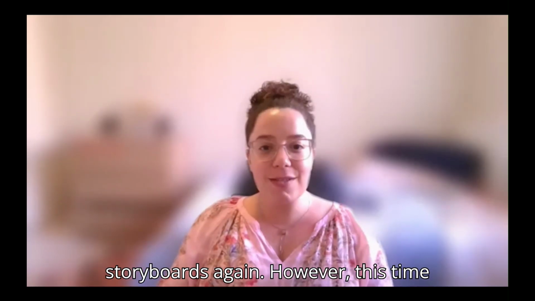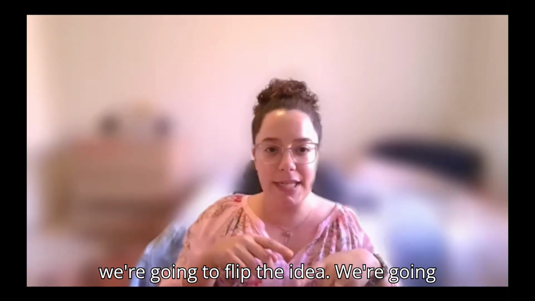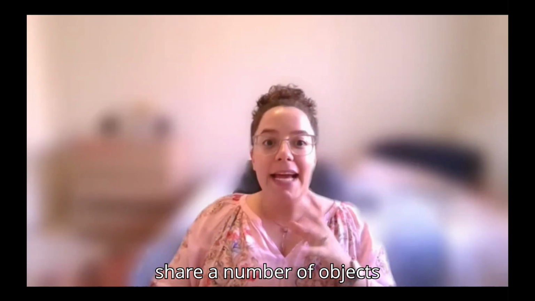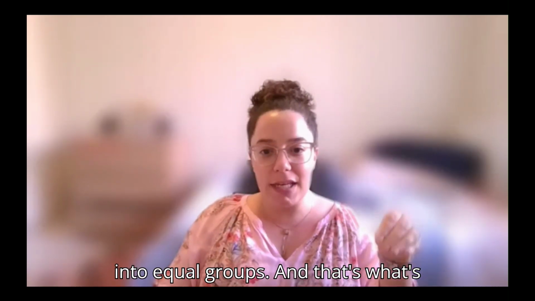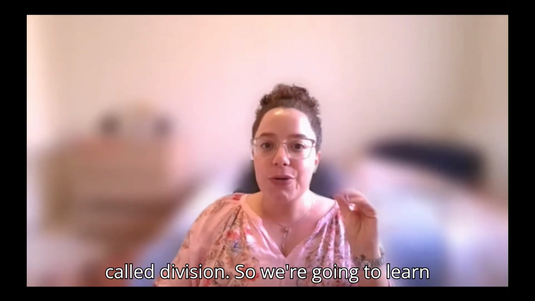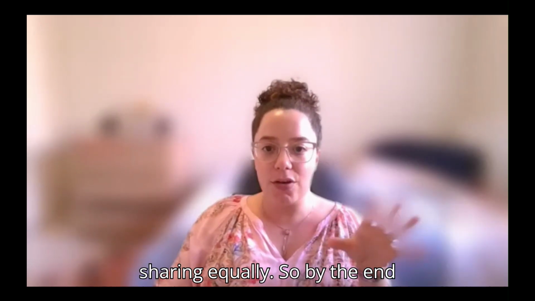We're going to use our storyboards again. However, this time we're going to flip the idea. We're going to actually see what happens when we share a number of objects into equal groups, and that's what's called division. So we're going to learn how to do this using something called sharing equally.